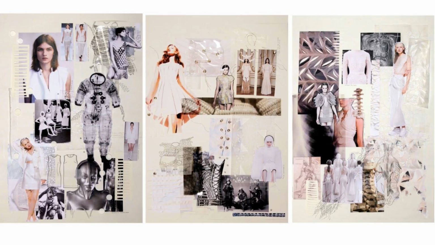What does it take to create a powerful mood board? One of the most important abilities that a fashion designer needs to inculcate is the practice of elaborate visual research.